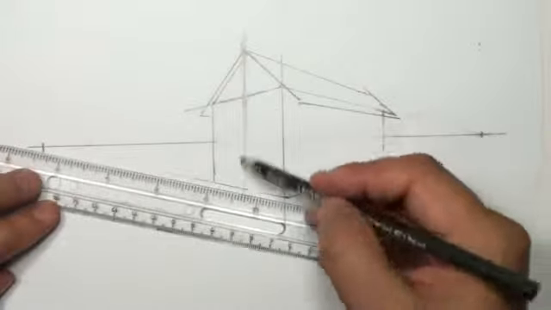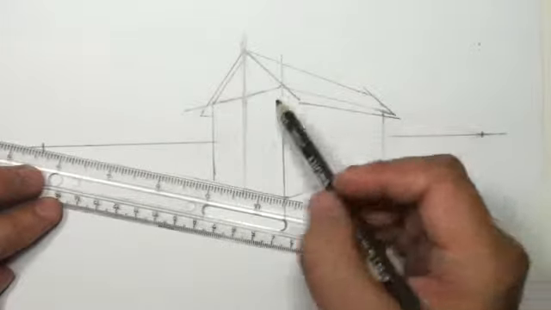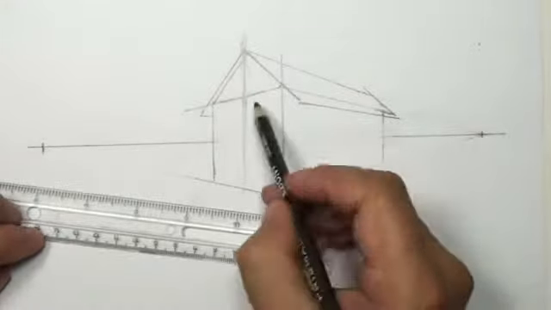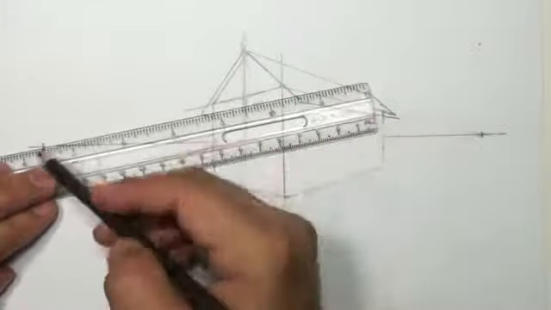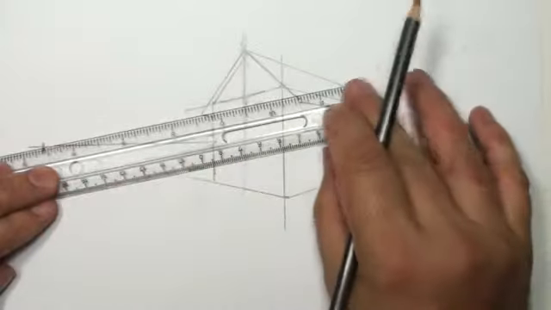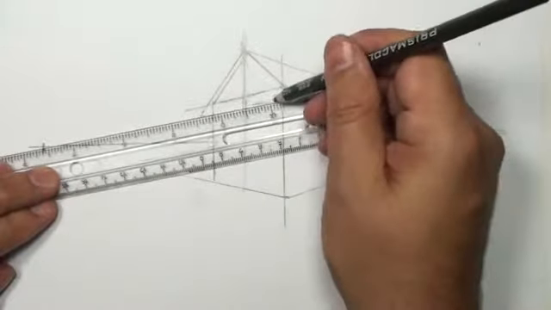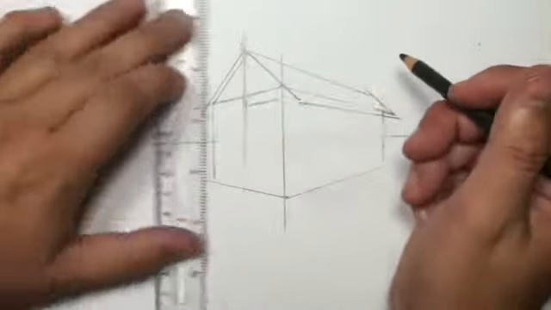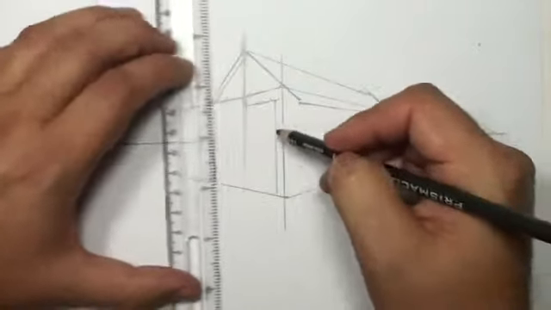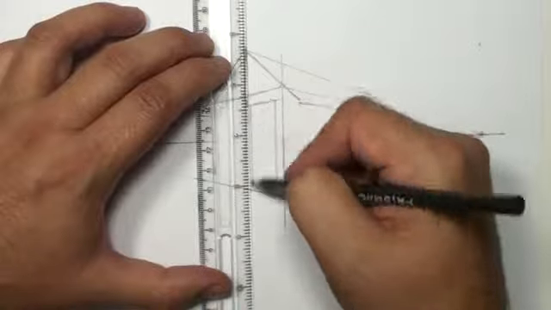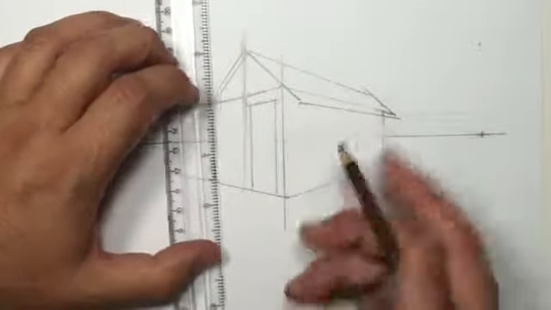Okay, now let's put a door right in here. What we need to do, this is the bottom of the door. Let's say the top of the door is going to be right here. So we line up with our perspective point. Draw a little line right there. And then come in and draw the sides of our door straight up and down. Okay?